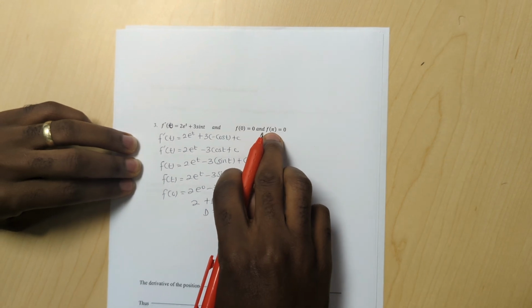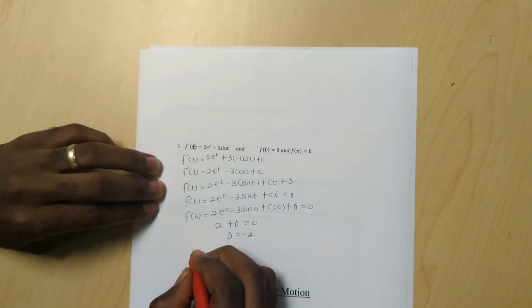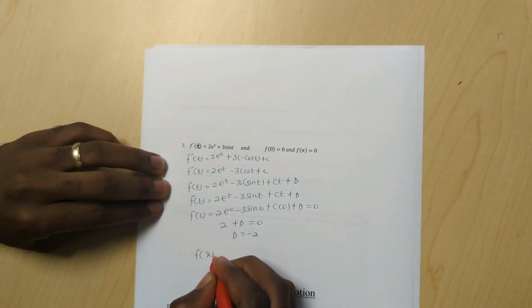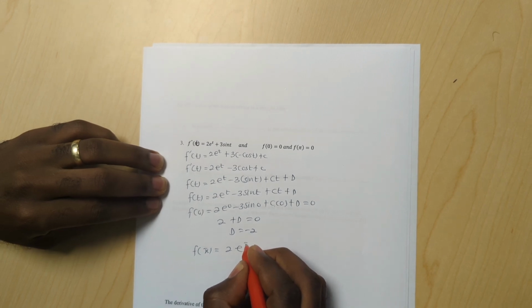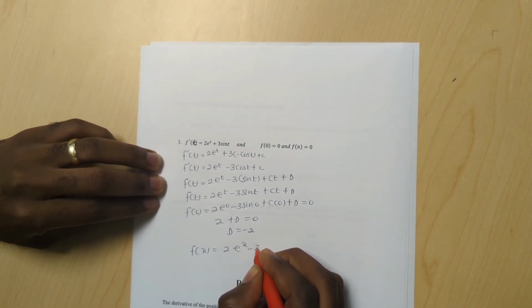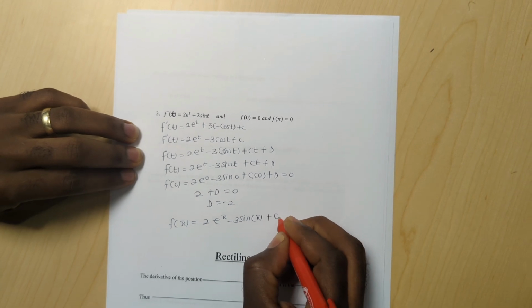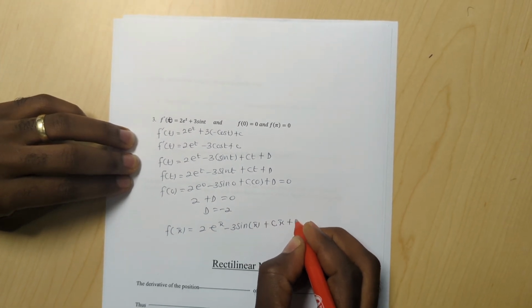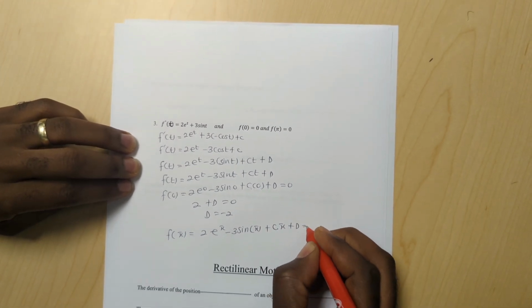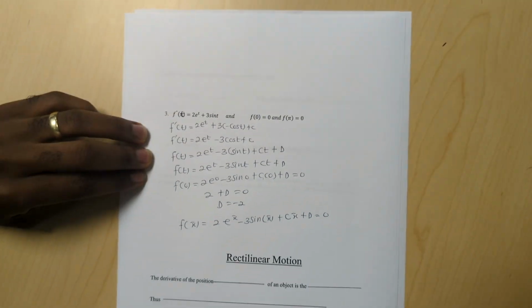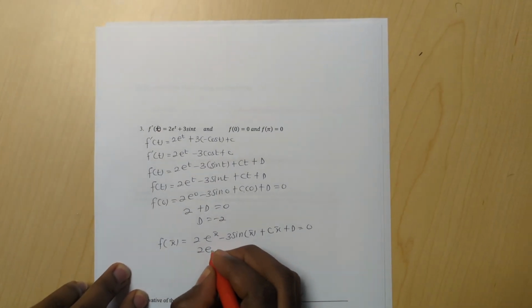Now we find f of pi, that will be 0. So we say f of pi will be equal to 2e exponent pi minus 3 sine pi plus c pi plus d is equal to 0. So we have 2e exponent pi.